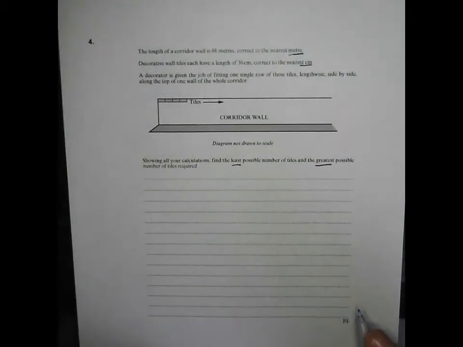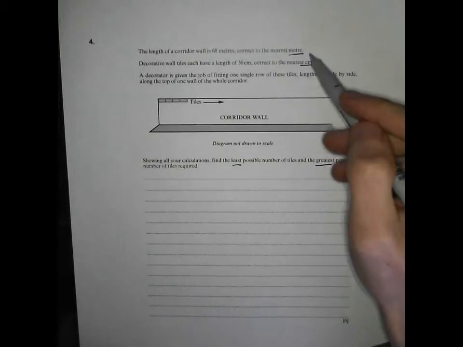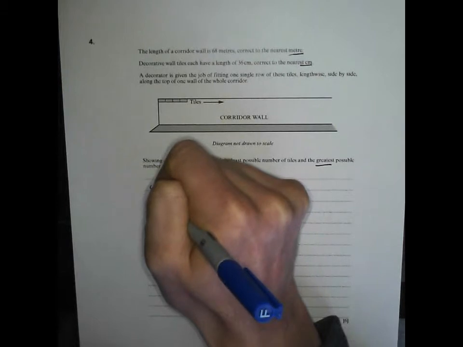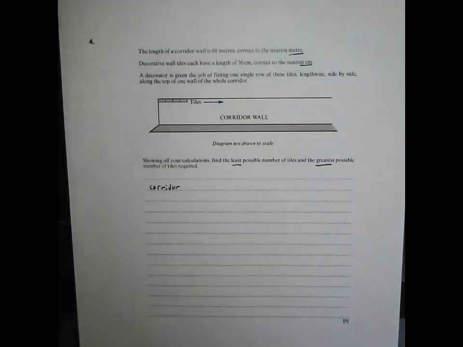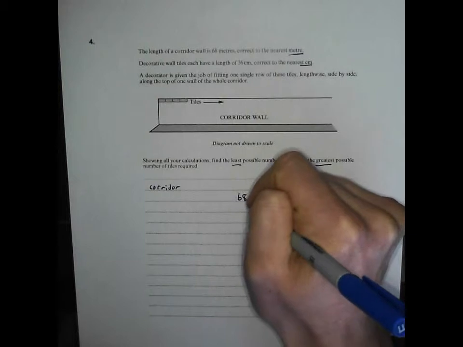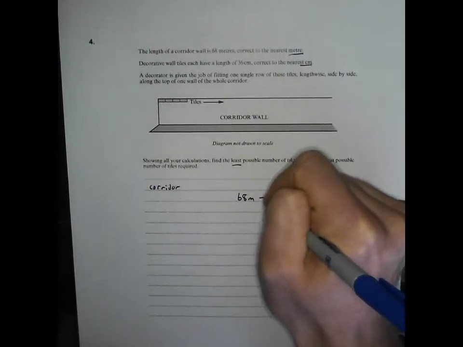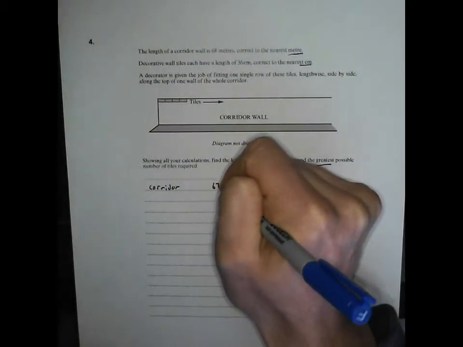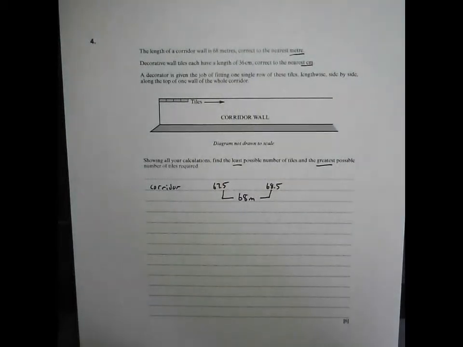Okay, well, as soon as we see things that have been rounded to the nearest metre and we see greatest and least, it's got to be a bounds question. So let's start off by working out what are the upper and lower bounds of our two things we've been told. Let's take the corridor first. It is 68 metres, rounded to the nearest metre. What's the biggest that could be? Well, I think it's 68.5, because any bigger than that and you're going to go up to 69. What's the smallest it could be? 67.5. Any smaller than that, you're going to go down to 67.